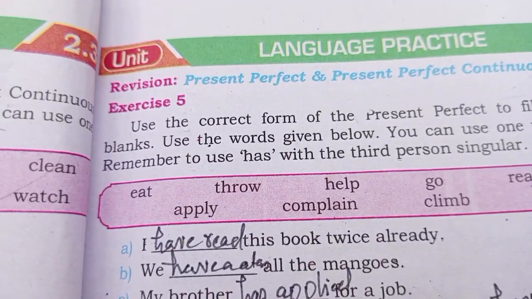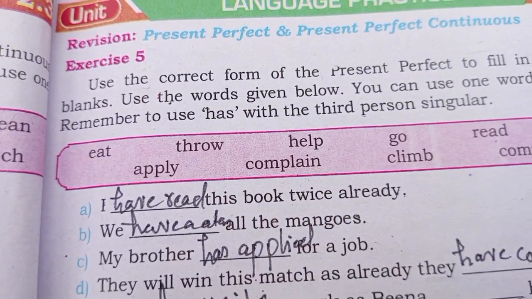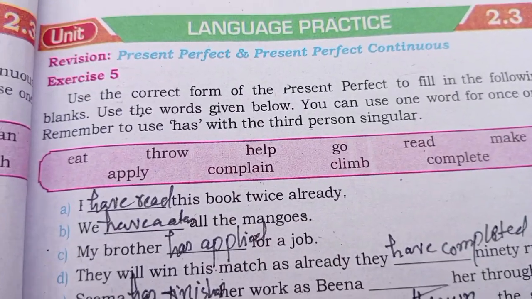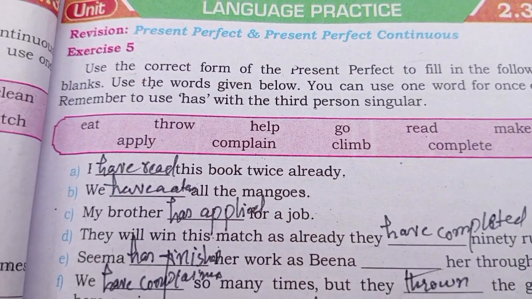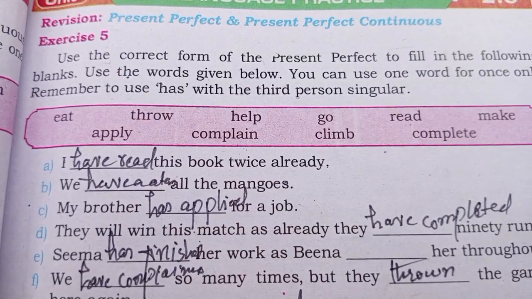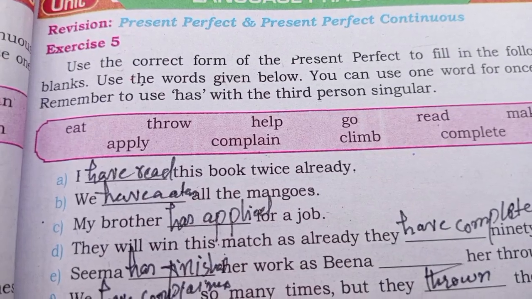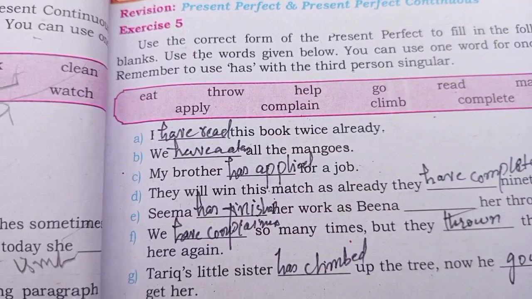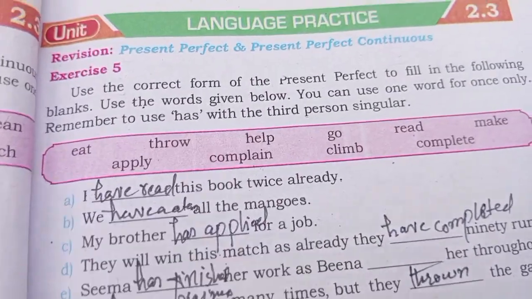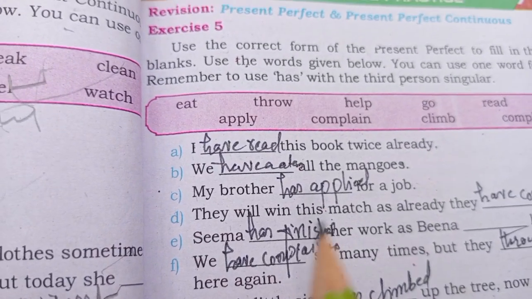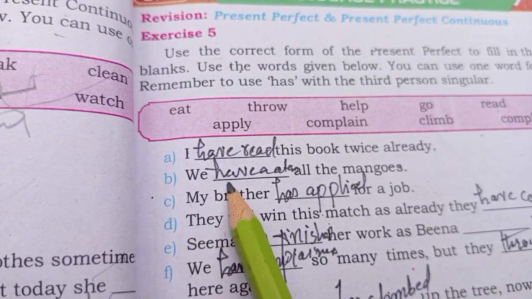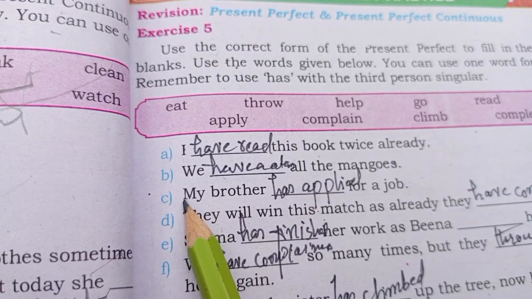That is exercise 5. What you have to do: you have to write the present perfect to fill in the following sentences. For example, the highlighted verbs have been given. You will use has or have with them, and then you will fix them in the blanks. Like here, I have read this book twice already.